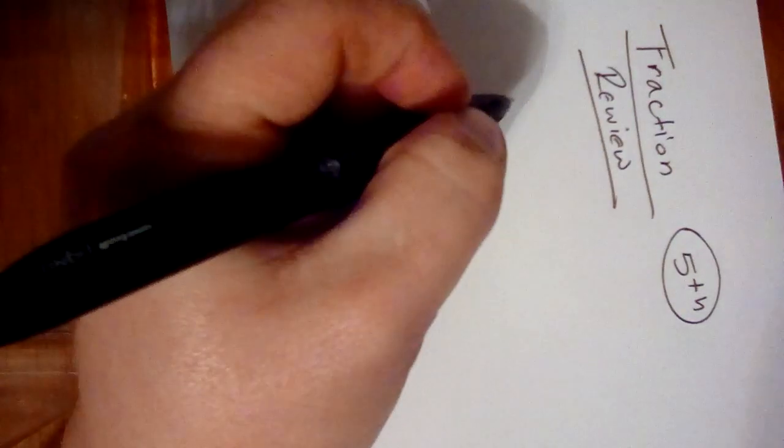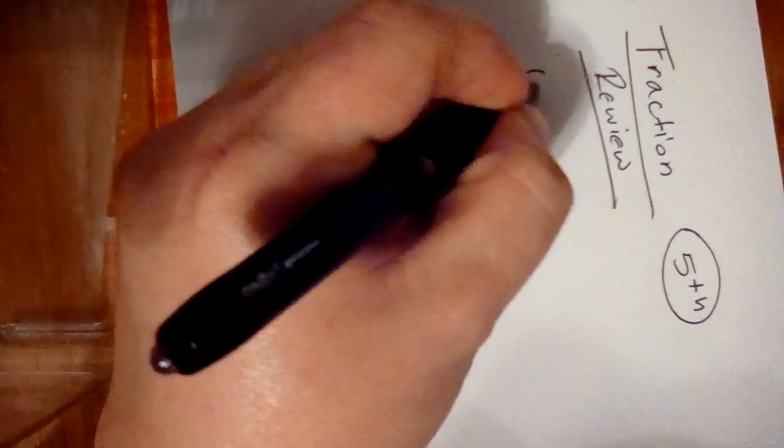I'm going to show you some examples, and then I'm going to give you some examples to do on your own. So with our fraction review, let's talk about rules first. These are going to be some that you need to write down. You don't have your notebook with you that we copied and pasted your notes in. So for addition and subtraction of fractions, we have a few rules.